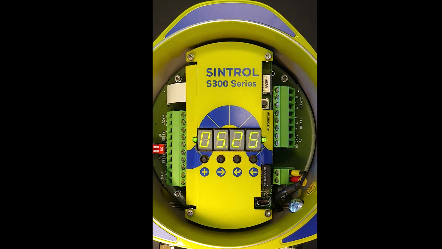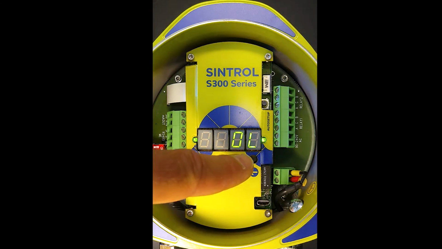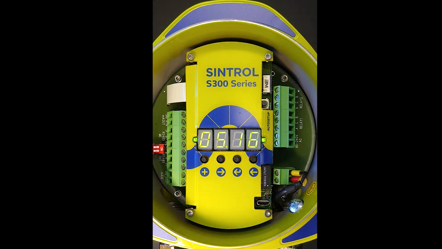Now we can see 5.25 milliamp, and every now and then it shows OL. OL. That means open loop. This means that the milliamp loop is not closed.